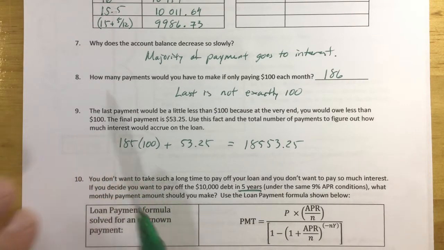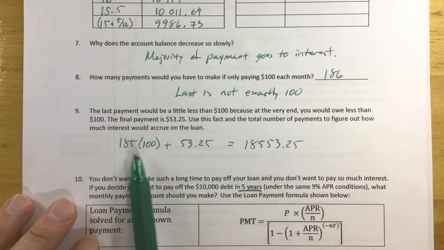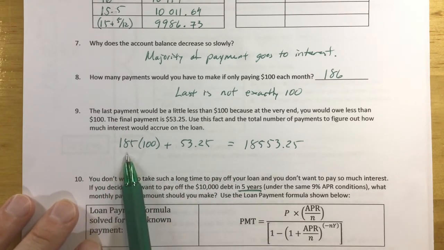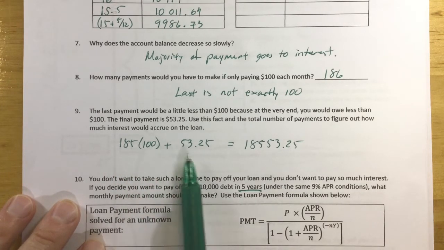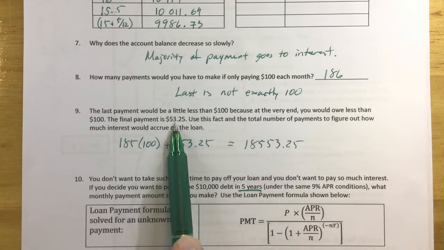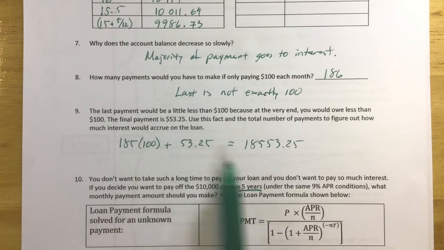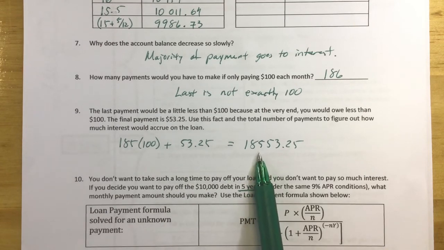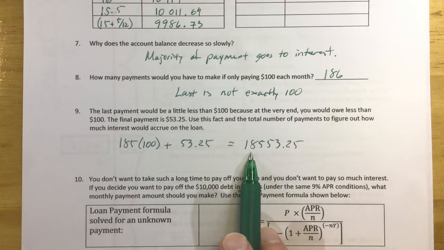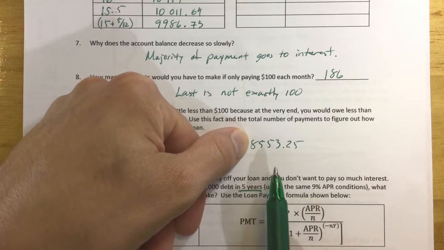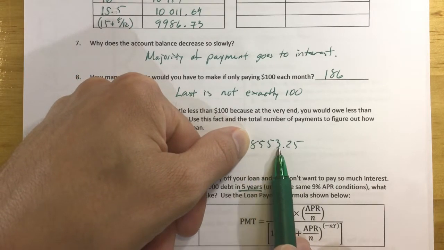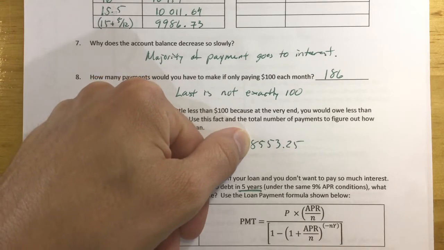Here's what we end up with. Overall, what you end up paying is 185 payments of $100, so that'd be $18,500 with the 2 zeros added on, plus a final payment that the worksheet tells you is $53.25. When you add that on, you get a grand total of $18,553.25. Remember your loan was $10,000. So that means in interest, you paid $8,553.25. That's kind of crazy.